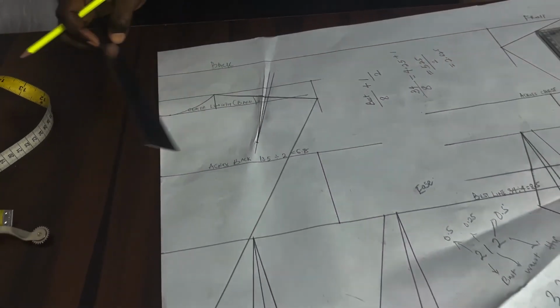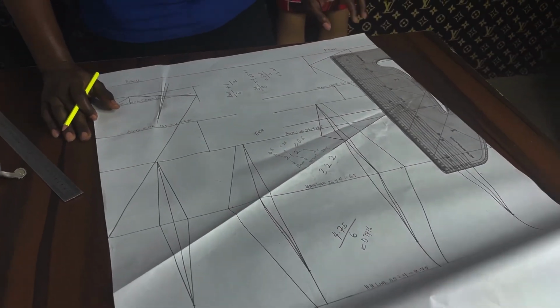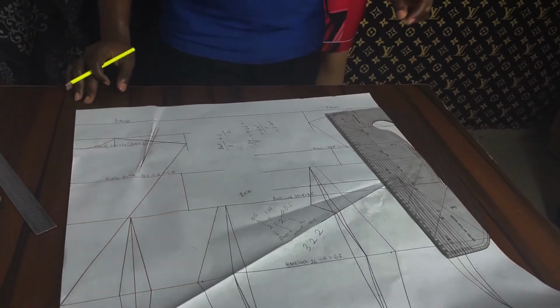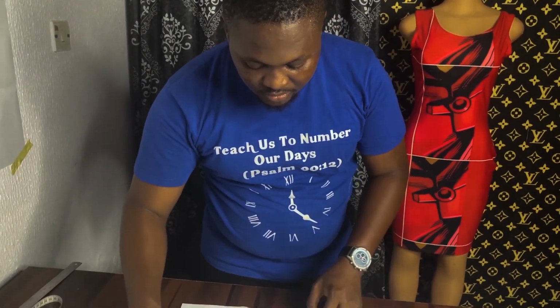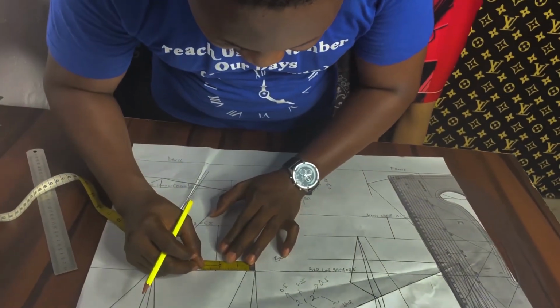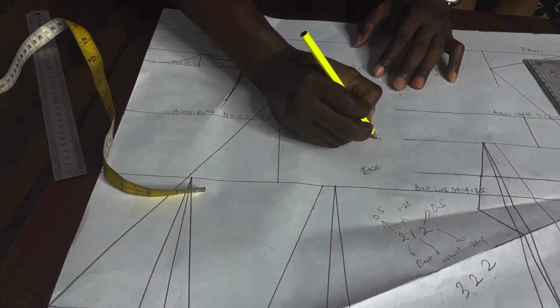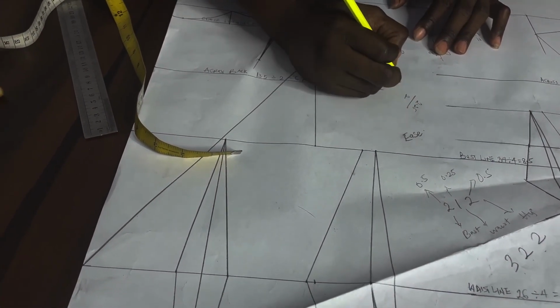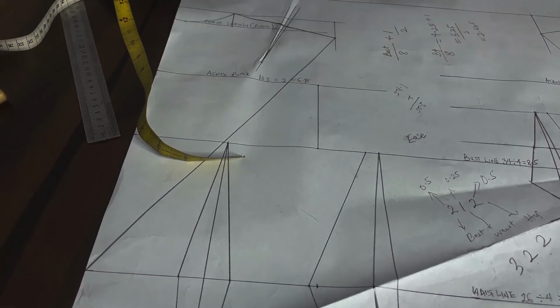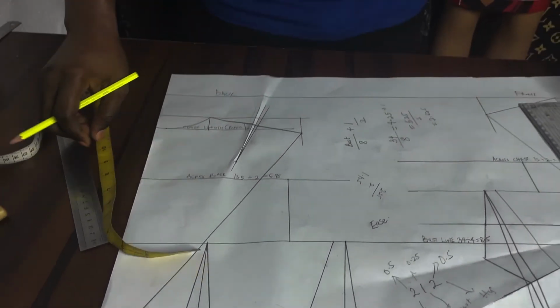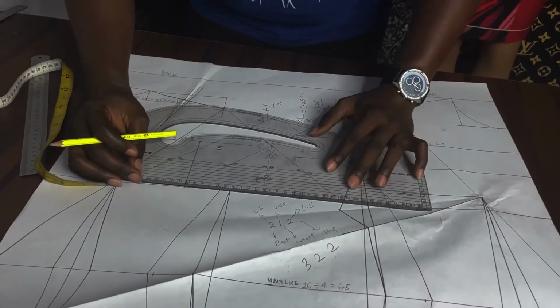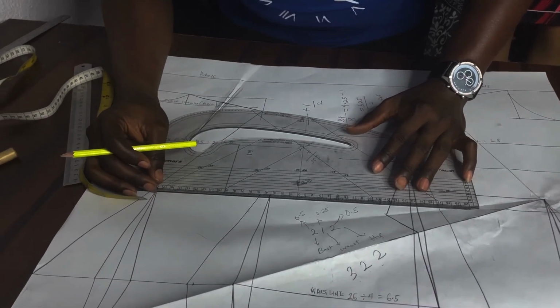Okay, now finally is our armhole, and we are done with this draft. How do we get our armhole? Okay, now the measurement we have here is about 2.25 inches. 2.25 inches divided by 2, that will be 1.125. Okay, so from here I'll get my 45 degree.